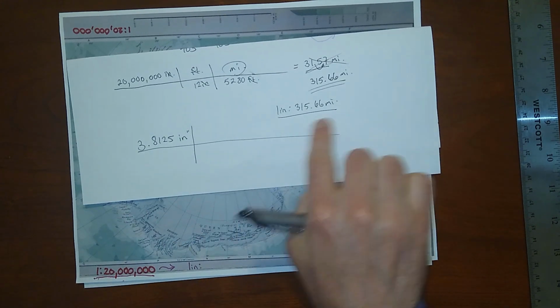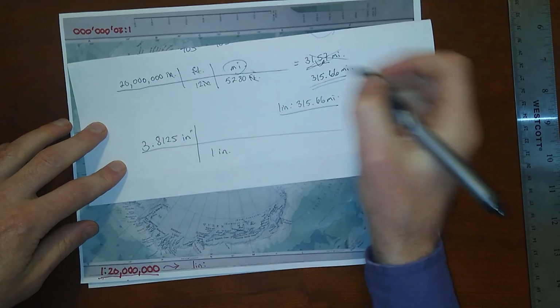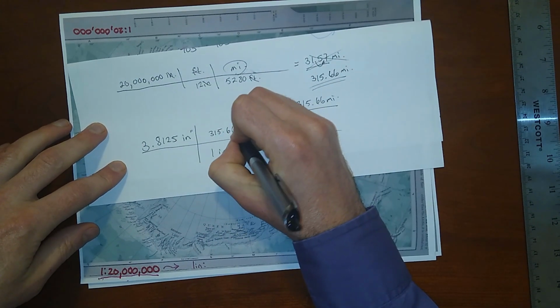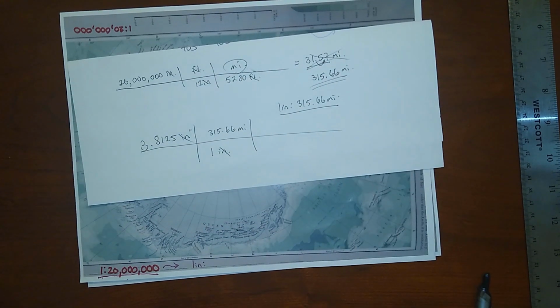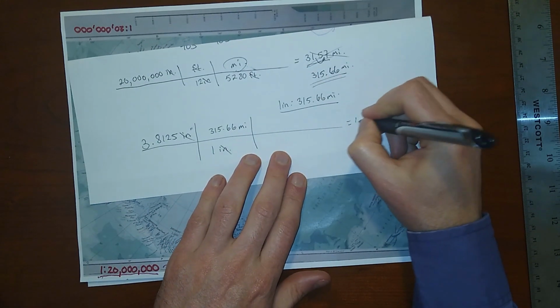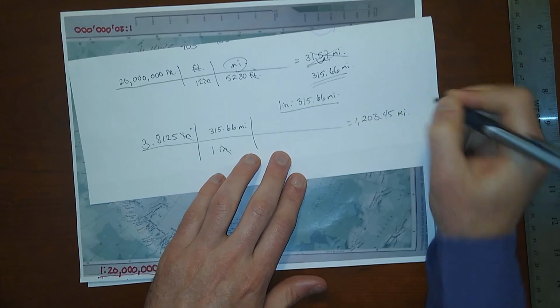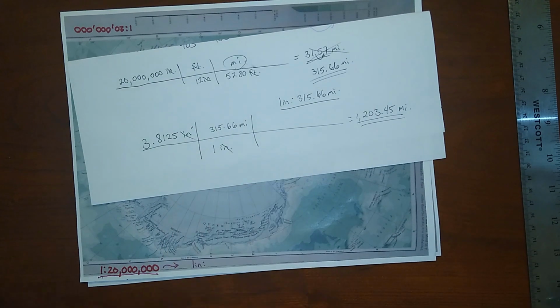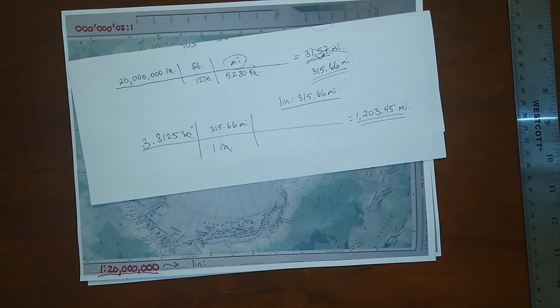But now we're going to use our scale factor to convert this to real life miles. So 1 inch for every 315.66 miles in reality. And that means that this real distance is approximately 1,203.45 miles, which is quite a good distance. It's about a third of the way across the United States, just to give you an estimate of size, which is a long way.